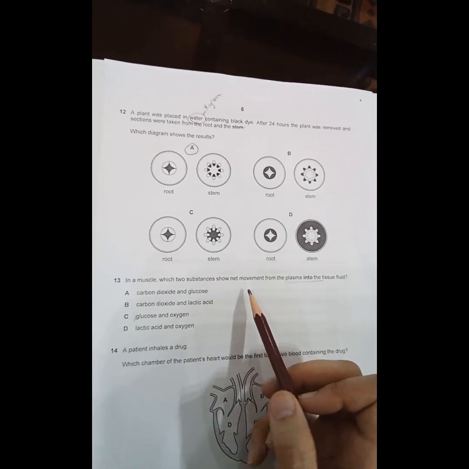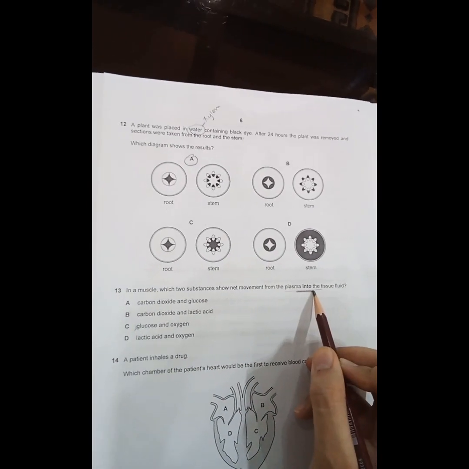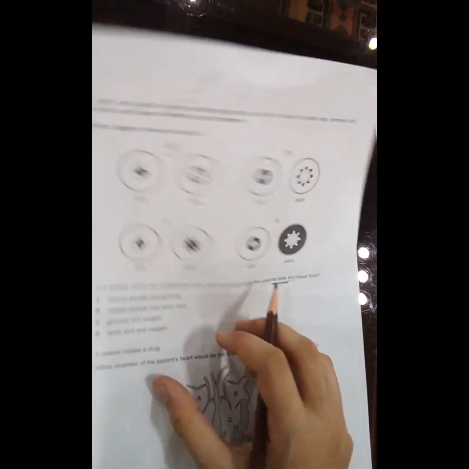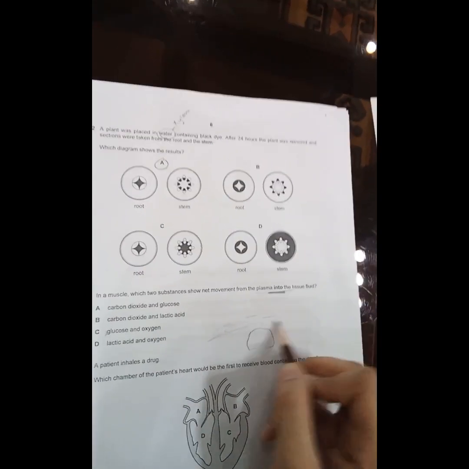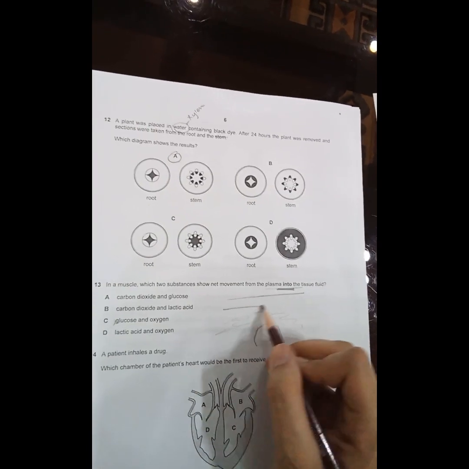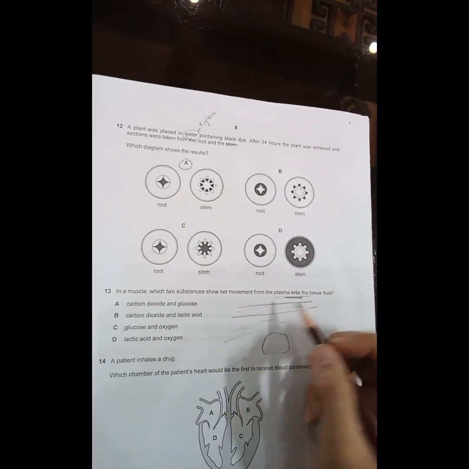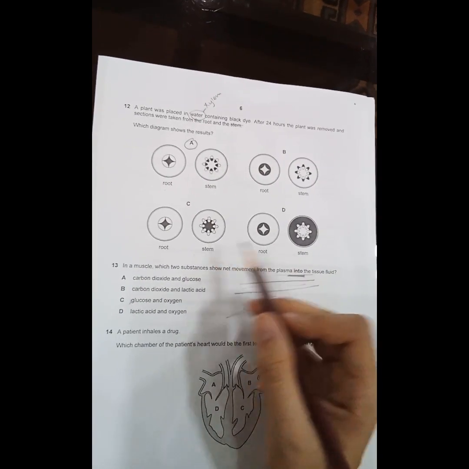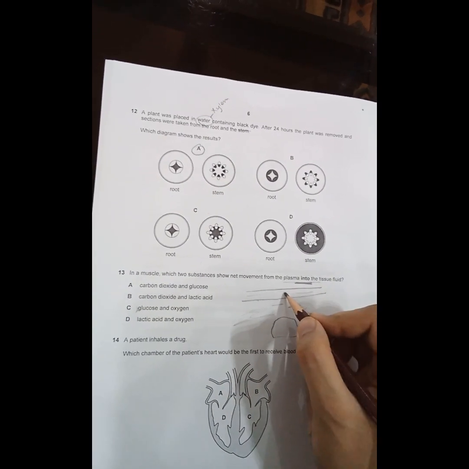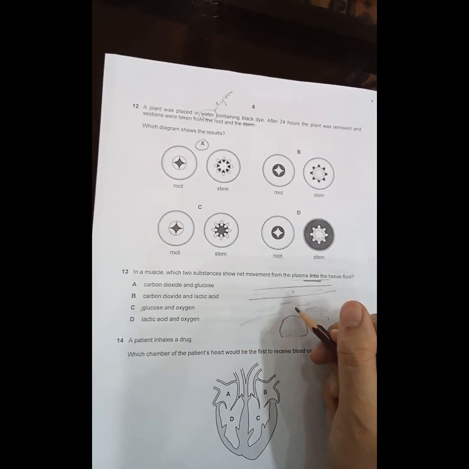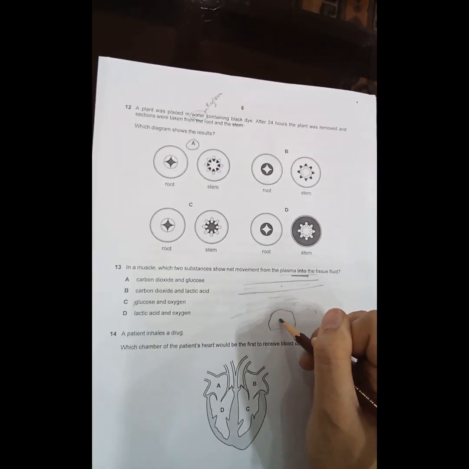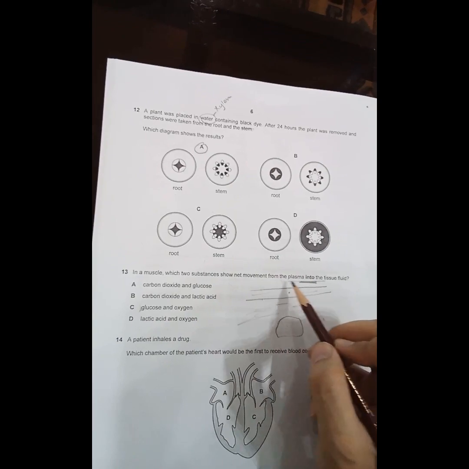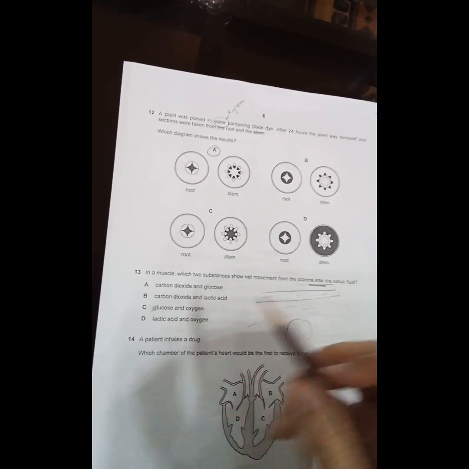In a muscle, which substance is shown at movement from the plasma into tissue fluid? So plasma into tissue fluid means, for example, if I have a cell here, and if I have tissue fluid here, there's going to be a capillary, which is going to have the plasma in it, and this is the capillary which came from the aorta, and then artery, and then arterioles, and then capillaries. So it's going to contain high concentration of glucose and oxygen, and this is going to contain high concentration of carbon dioxide and all. Also, from the plasma into the tissue fluid, it has to be glucose and oxygen.